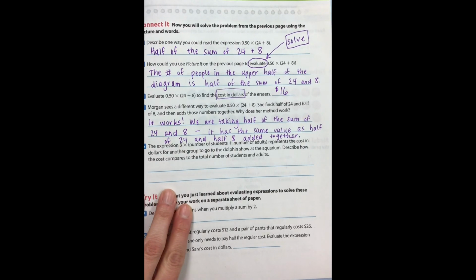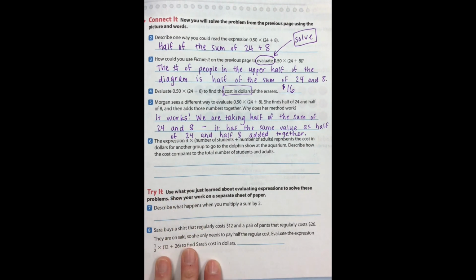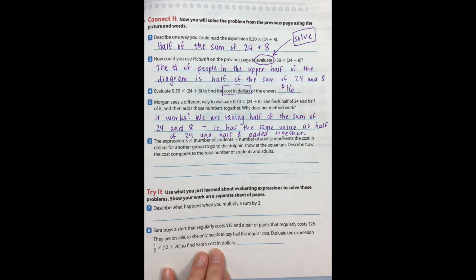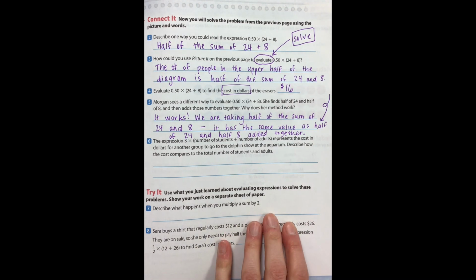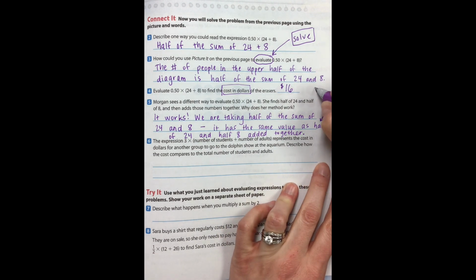Whoops, it got kind of cut off there. And this is actually called, y'all ready for it? The distributive property. Have you heard of that before?